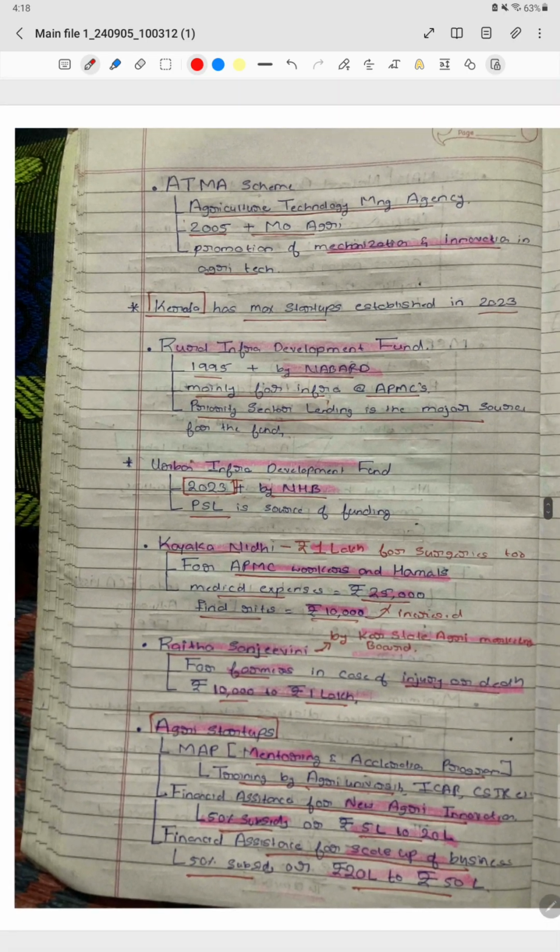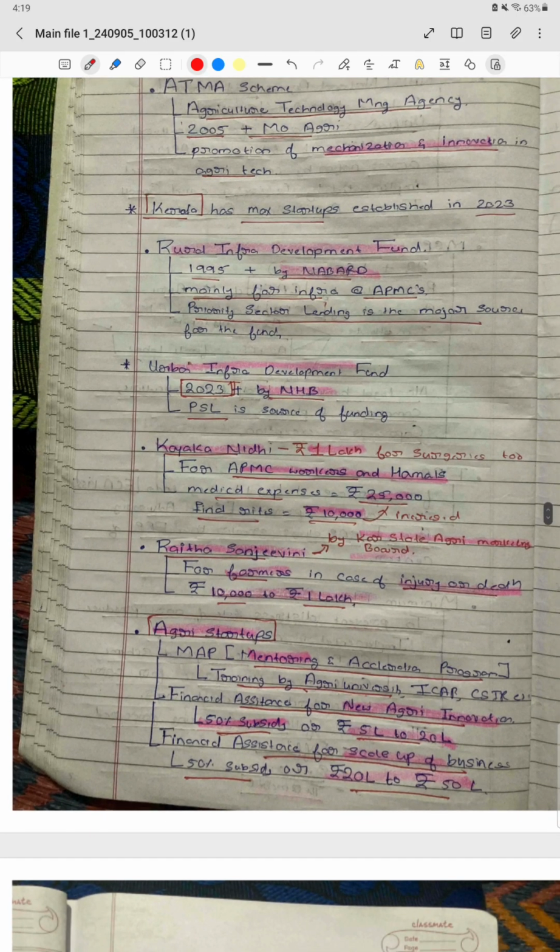Then we have a scheme called the ATMA scheme, which expands to Agricultural Technology Management Agency, which was launched in 2005 under the Ministry of Agriculture. This also mainly aims to promote the mechanization of agri-tech. Then one more fact is that Kerala has the maximum startups, which were established in the year 2023.